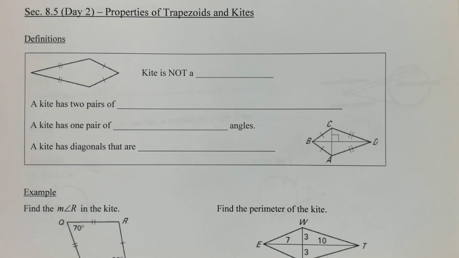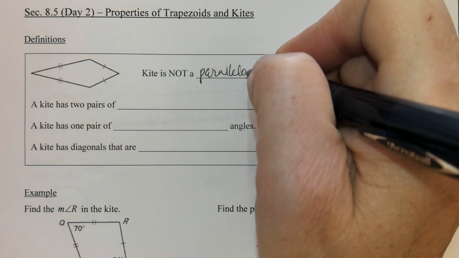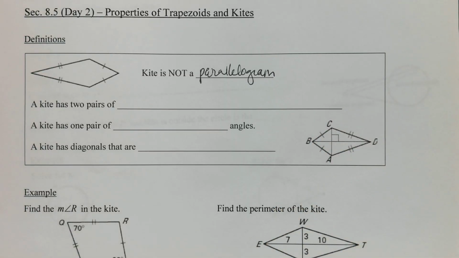This is 8.5 day 2, and we're going to talk about kites today. So we did trapezoids in the previous lesson, and this is our last quadrilateral for this unit. It's the last one that is also not a parallelogram. So we spent a few days learning all about the parallelograms, rhombus, rectangle, square, and parallelogram, and all of those properties. And now we're doing our two kind of one-off shapes. We're doing a kite and we're doing a trapezoid.